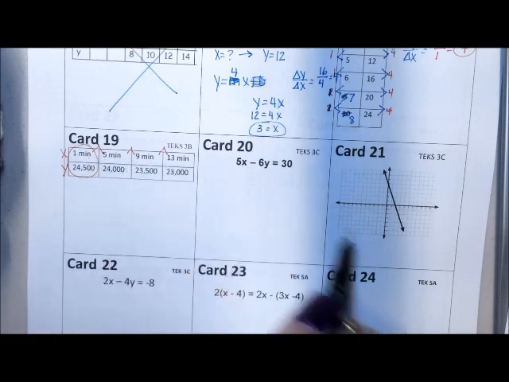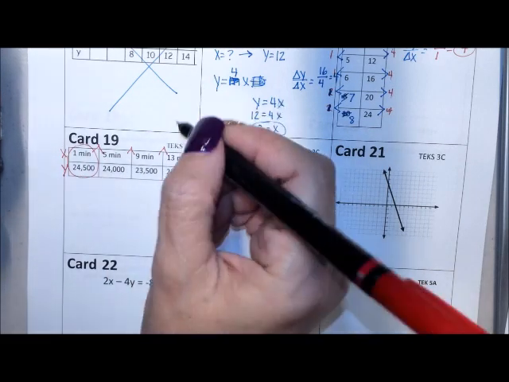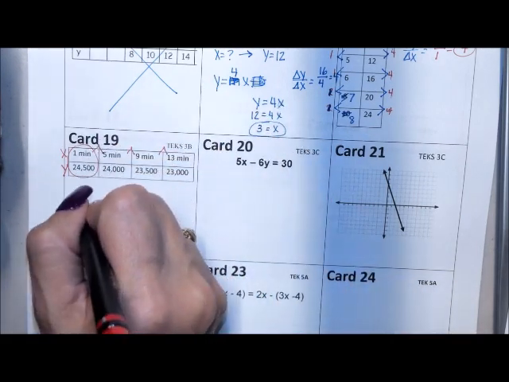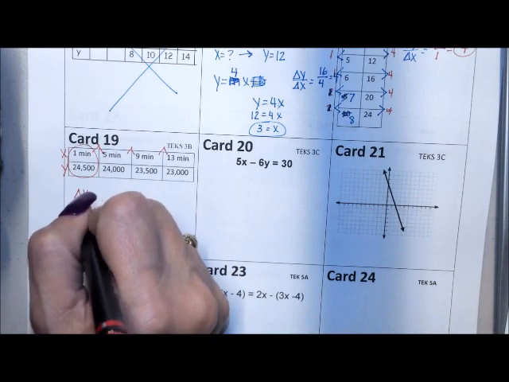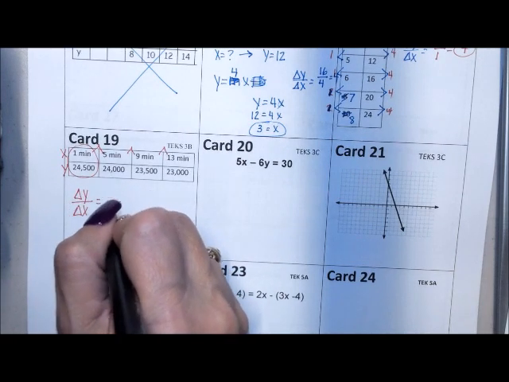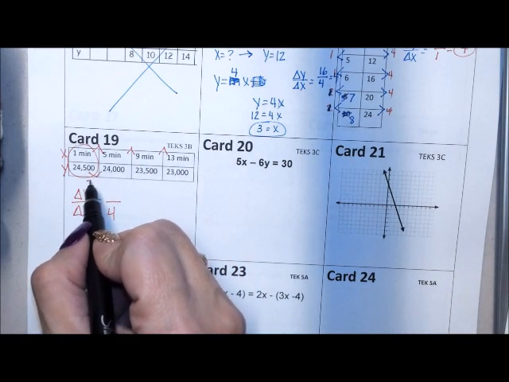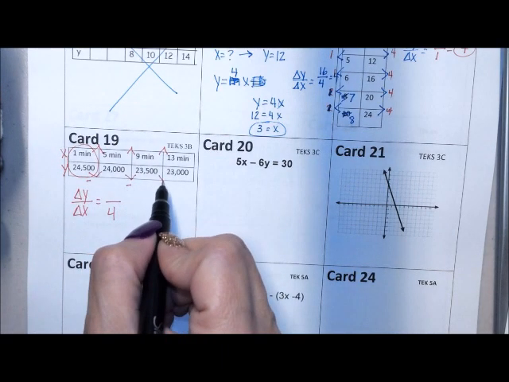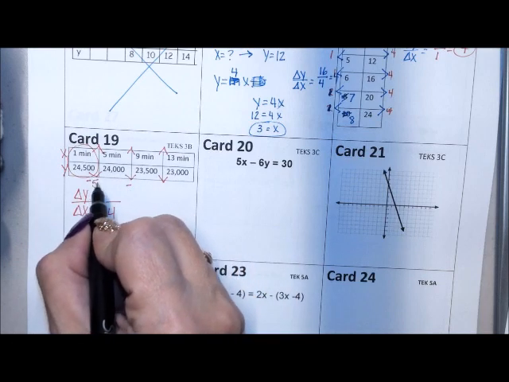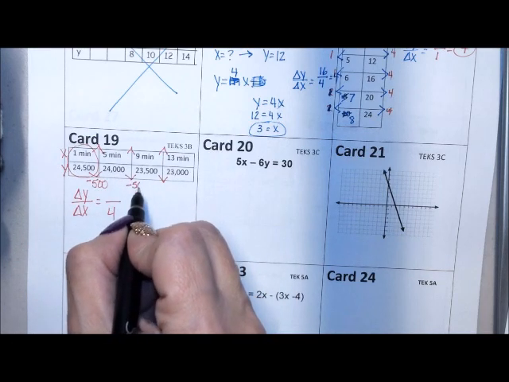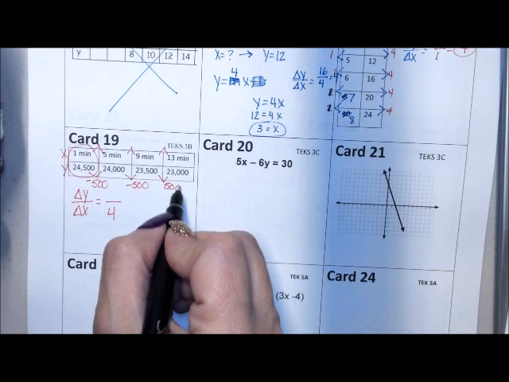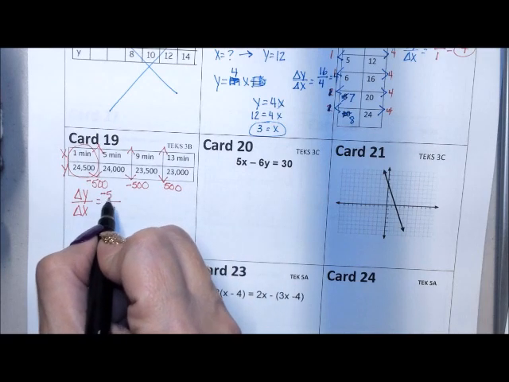It's going up by 4. So my change in y over the change in x. Well, the change in x is 4. I can see that one pretty quick. What's this doing? It's going down. How much? Yeah, it's going down by 500 feet each time, right? So that's going to be going down by 500.